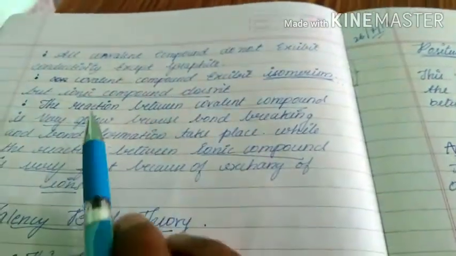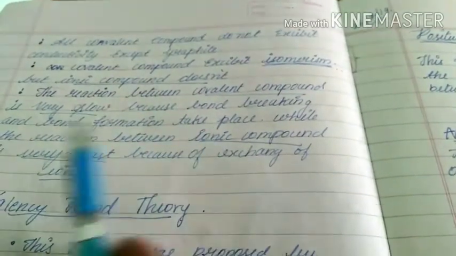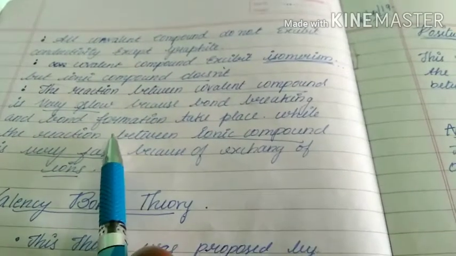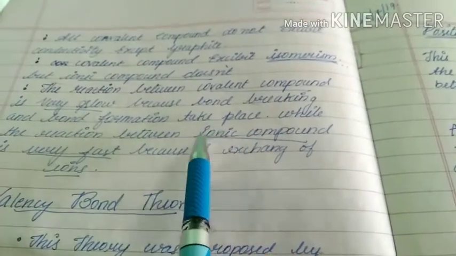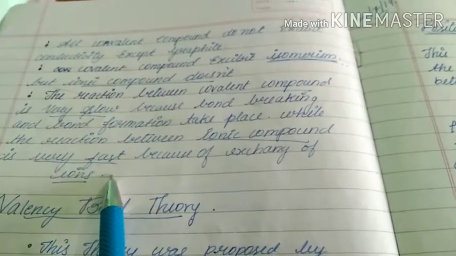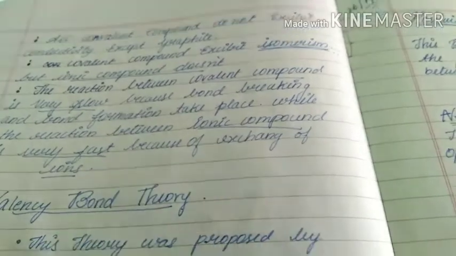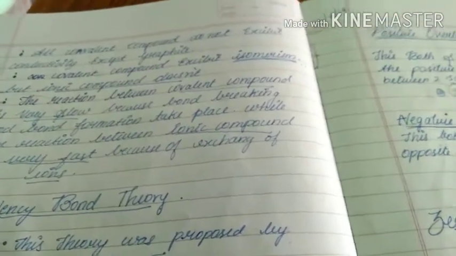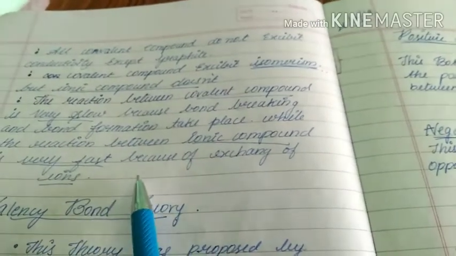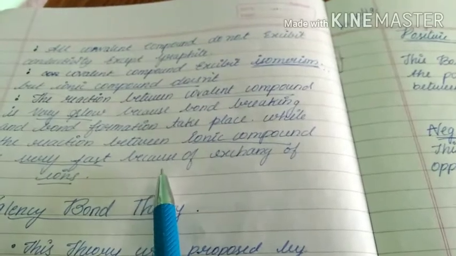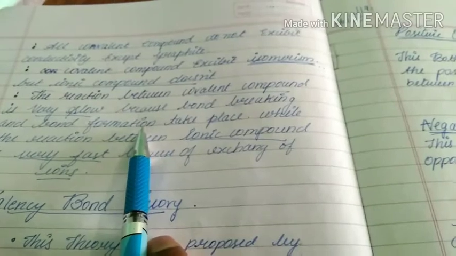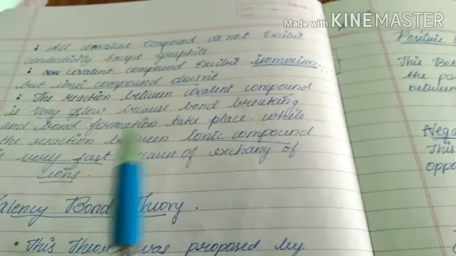Just remember that point. Next, the reaction between covalent compounds is very slow because in covalent compounds bond breaking and bond formation take place, while the reaction between ionic compounds is very fast because of exchange of ions. In ionic compounds only exchange of ions takes place, which is fast compared to bond formation and breaking. So the point is what? Reactions between covalent compounds are slow, but reactions between ionic compounds are very fast.